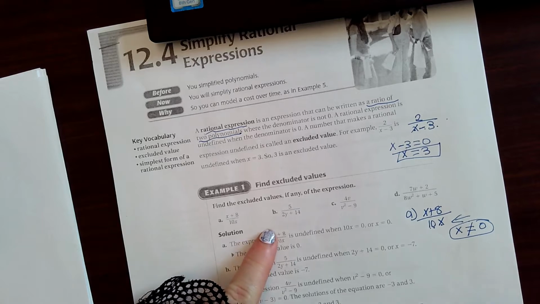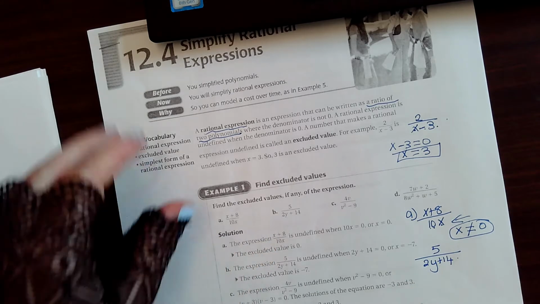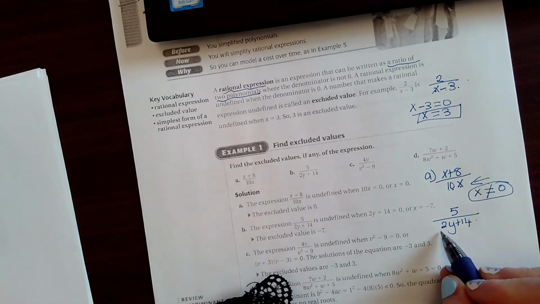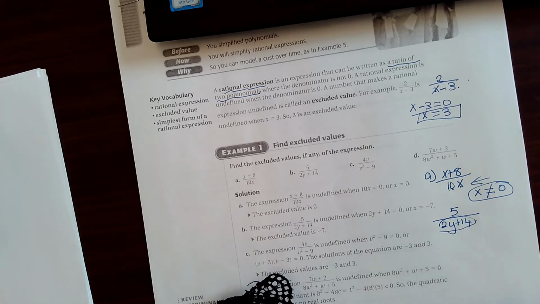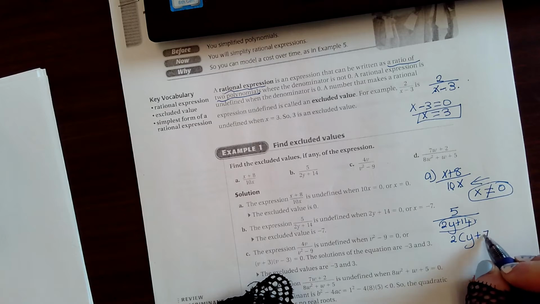Then B, we've got 5 divided by 2y plus 14. You can do it two ways. You can set the whole thing equal to 0, or you can factor out. Remember, we are only interested in the denominator. I'm going to take out the 2, and I'm left with y plus 7.